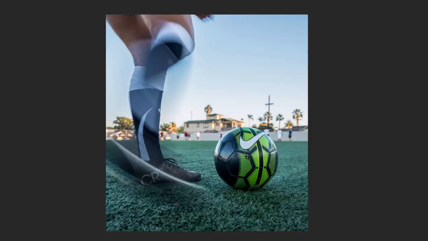We need to make this poor unsuspecting ball, just sitting there minding its own business, having no idea of the impending doom that's about to come raining down on it from this foot. So that's where our action is. That's our shot.